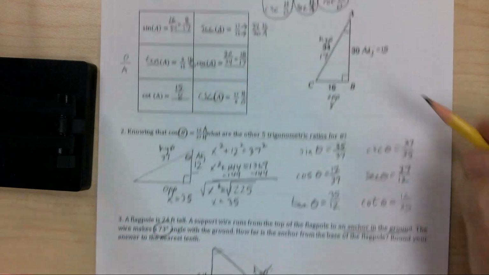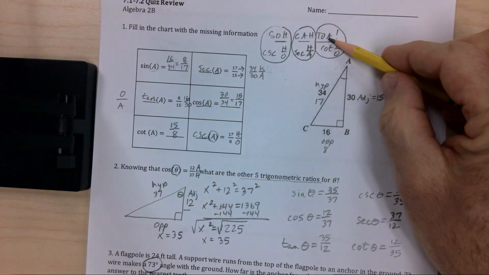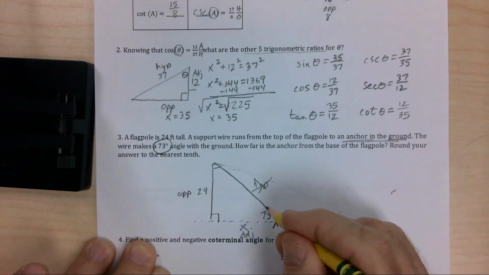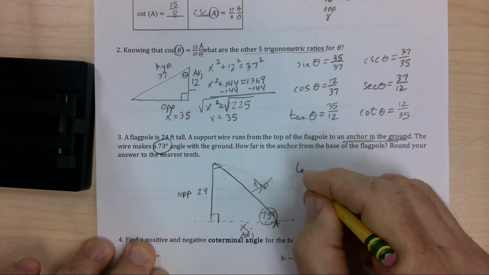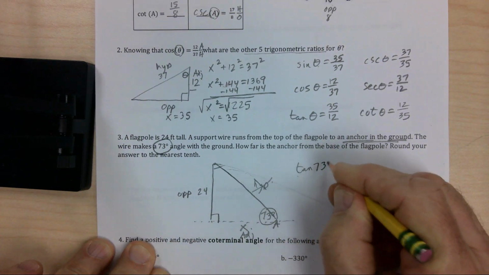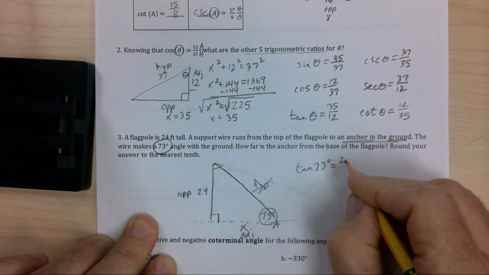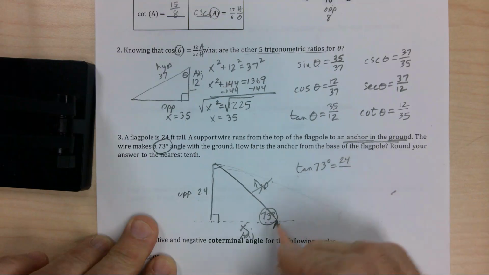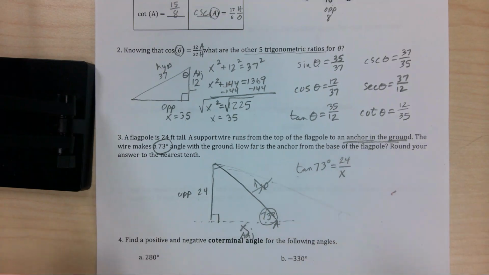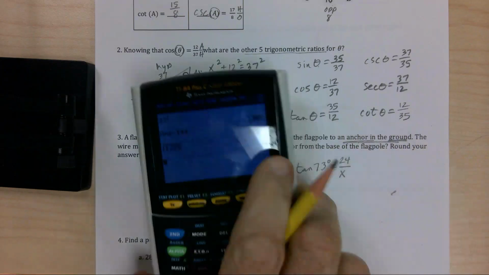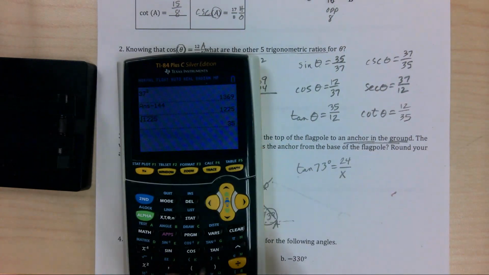And we go back up here, tangent uses opposite over adjacent. So we're going to focus on that angle, and we're going to go tangent of 73 degrees. That's our reference angle, is opposite over adjacent. Now I get out my calculator, and I need to find out what tangent is.